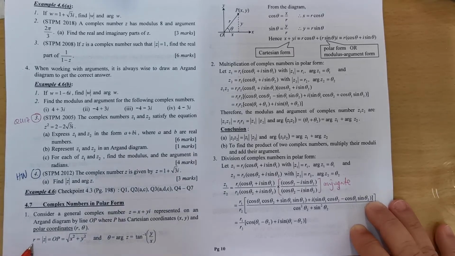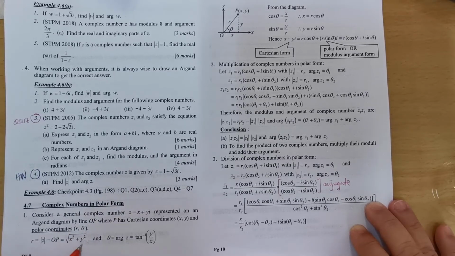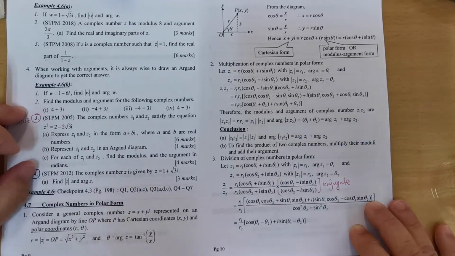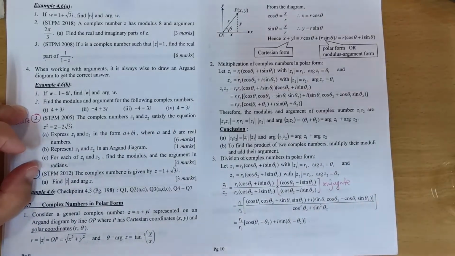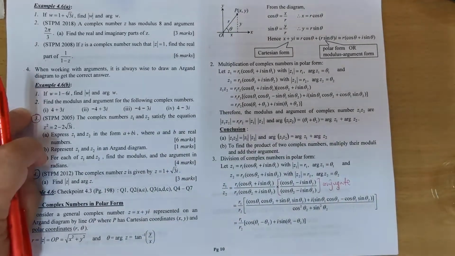We know that r is the modulus of z, which is the length of line OP, and the formula is the square root of x squared plus y squared. And theta is the argument of complex number z, where the formula is arctan of y over x.